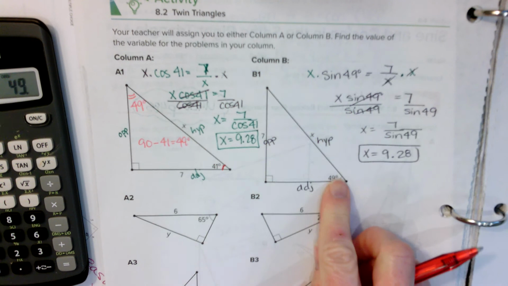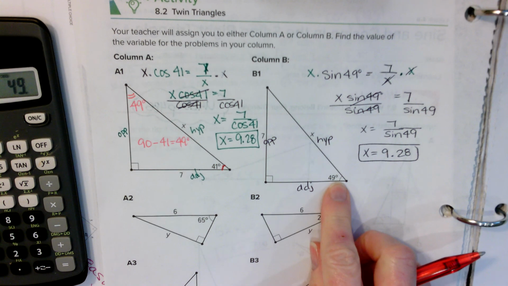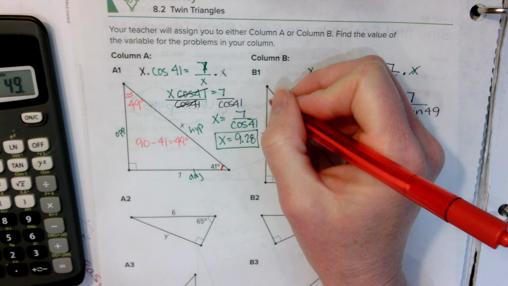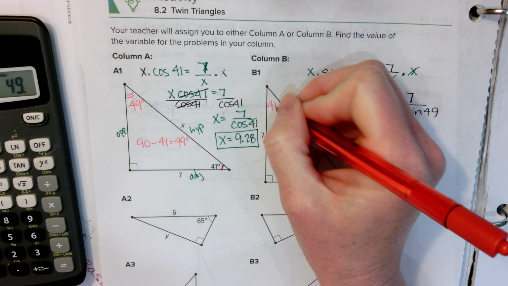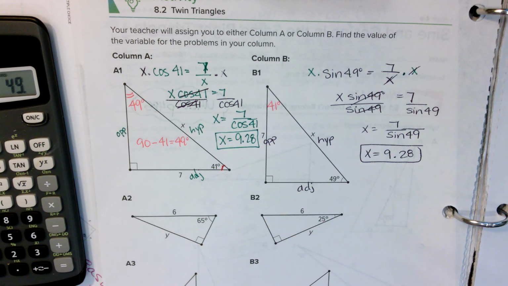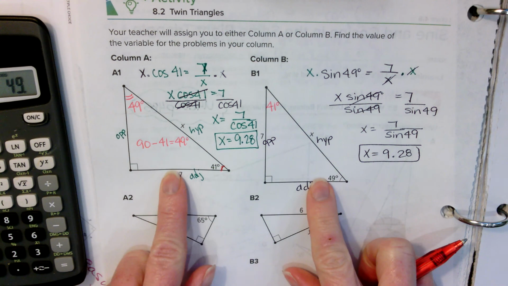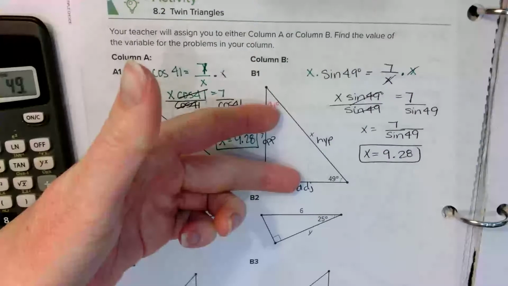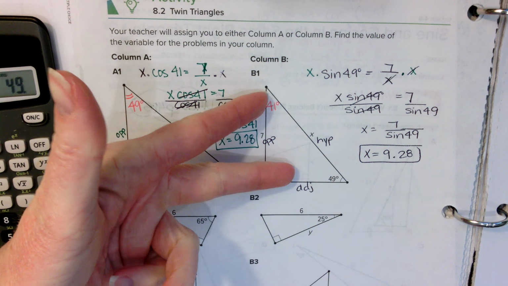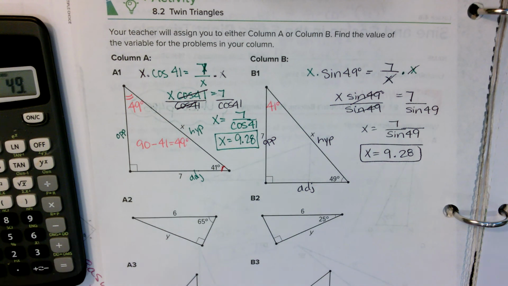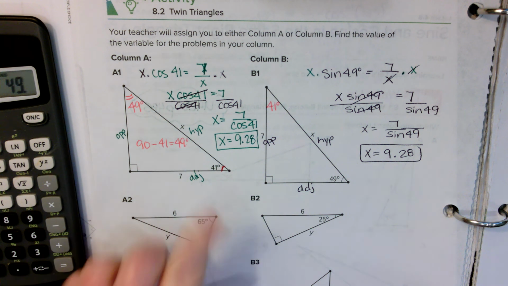So then when I'm looking at this triangle right here and I see the 49 as one of my acute angles, I know that it's got to be complementary to this angle here. So I know that my angles are 41 and 49. These are the same two triangles. All they did was flip the triangle so that my 41 degrees was at the top and my 49 degrees was at the bottom.